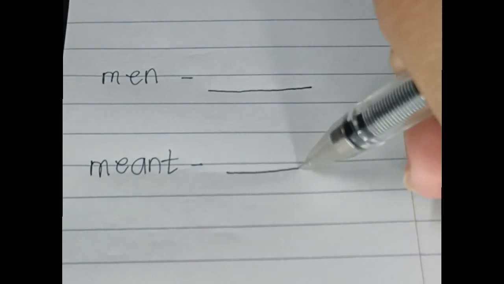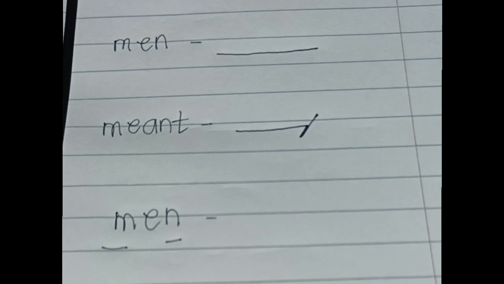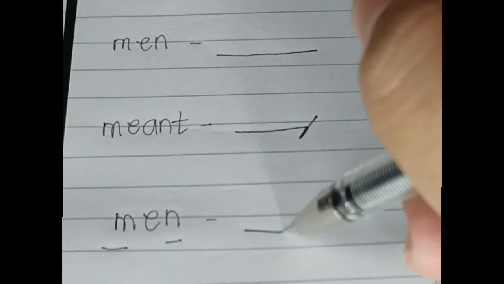Next, I'll give you an example like the word men. Since this is M and N, we have to follow the rule. We have to join M and N. There, that is the symbol for the word men.